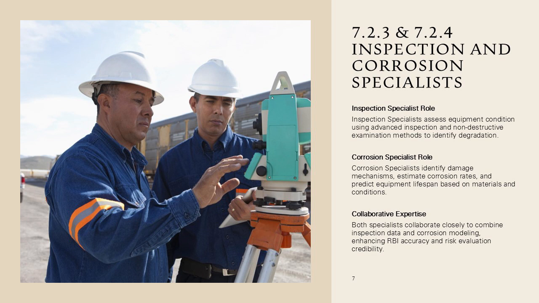The inspection specialist contributes expertise in inspection techniques, non-destructive examination, NDE, methods, inspection coverage, and data quality. They help determine inspection effectiveness, identify inspection gaps, and assess confidence in existing inspection data. This input directly influences the likelihood of failure assessment within RBI.